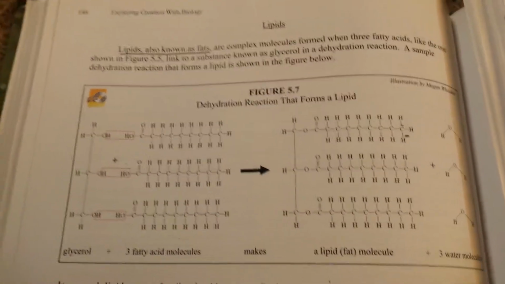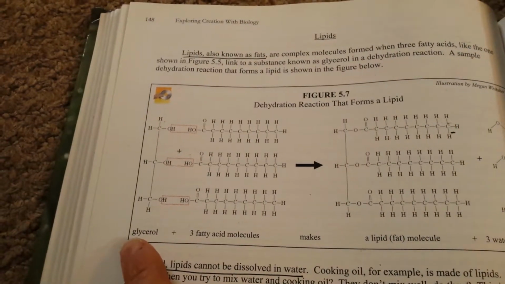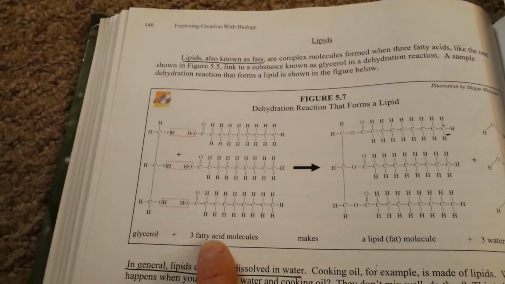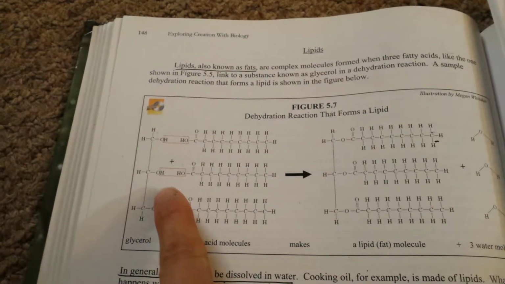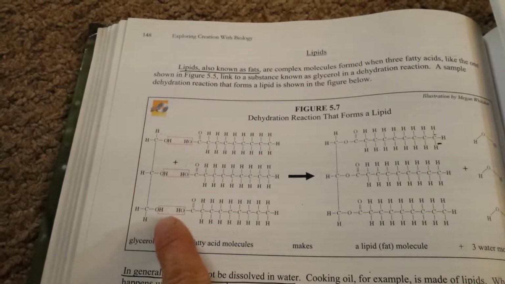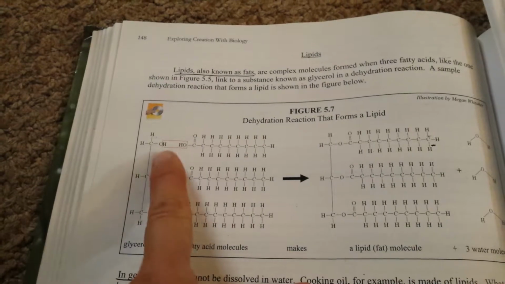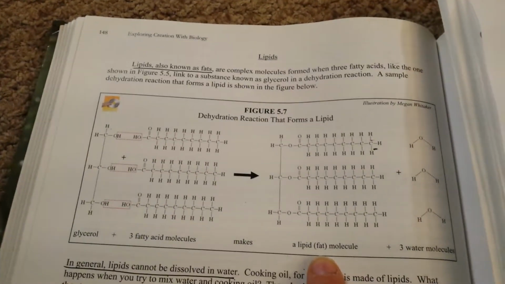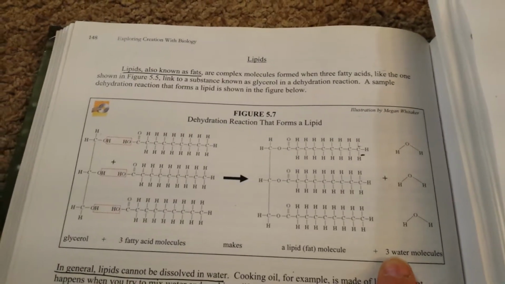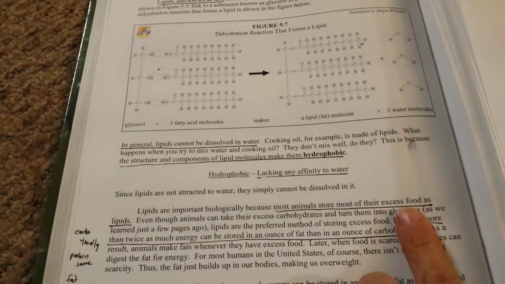As you see in figure 5.7 here, in order to make a lipid, we need a molecule of something called glycerol, which links to 3 separate fatty acid molecules through dehydration reactions. Right here you see the 2 hydrogens and the oxygen coming out 3 different times. As these link together, it gives us a lipid or a fat molecule and 3 water molecules.